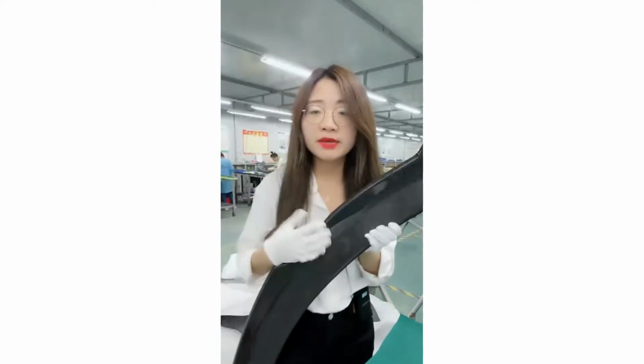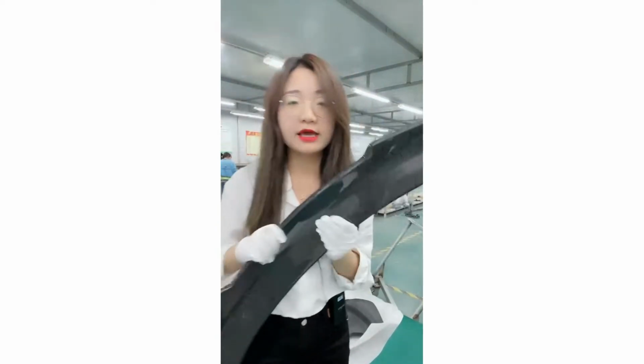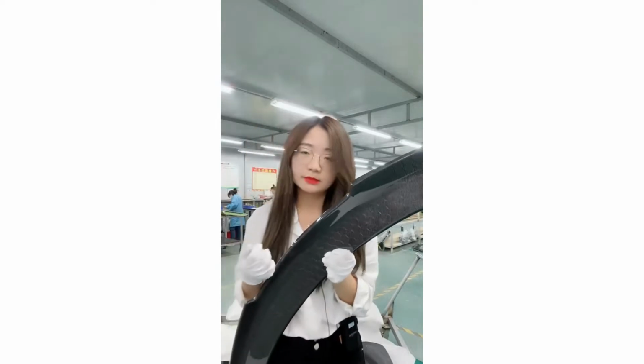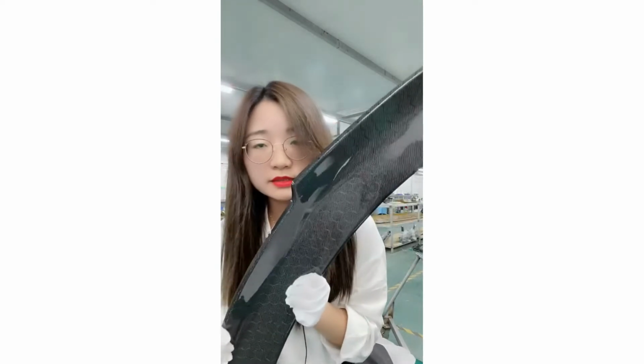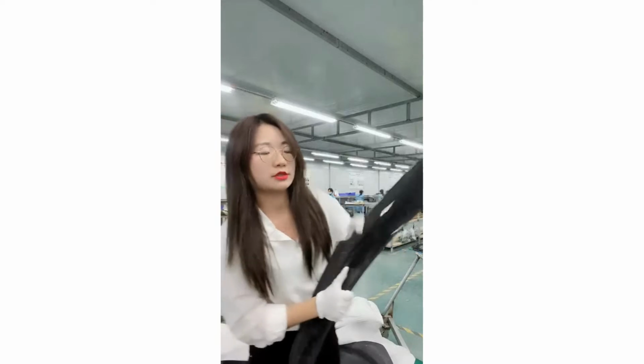But no matter normal carbon, forged carbon, or honeycomb carbon, they have different sizes. The shape is the same, but their size is not 100% the same. Maybe some customers need a bigger wave size. Anyway, whatever you need, if we can purchase this material in the market, then we can produce it.